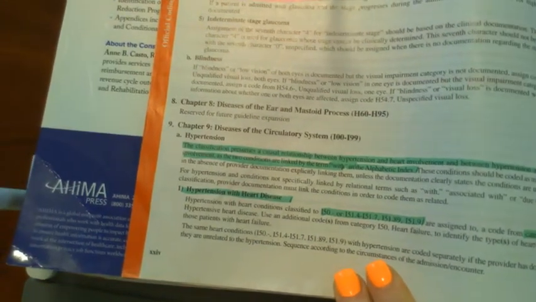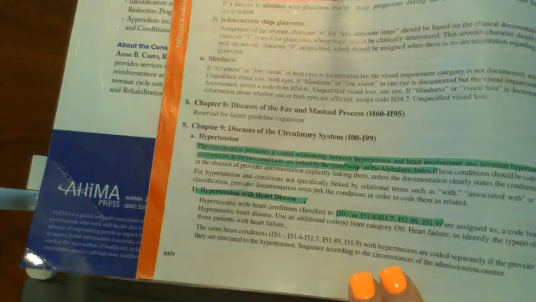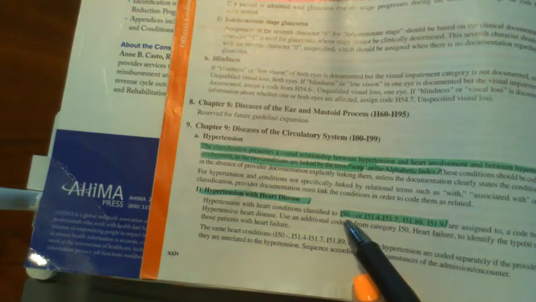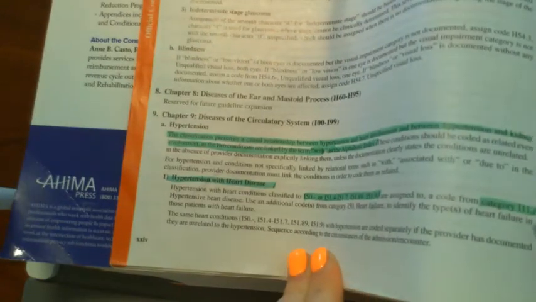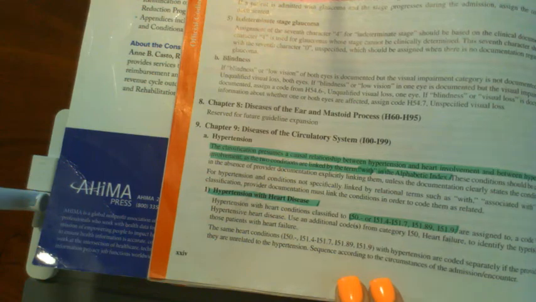So many times we will see a provider document that the patient has hypertension and that they have CHF. Well, CHF falls under category I50. So in this case, we will assign a code from I11, and then we will also code our CHF.